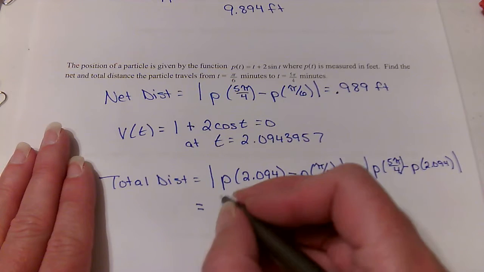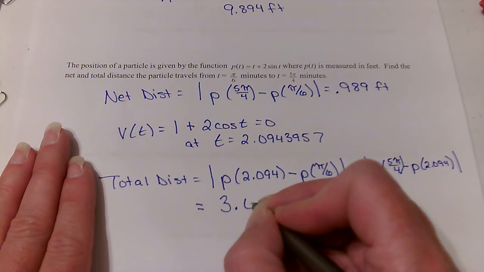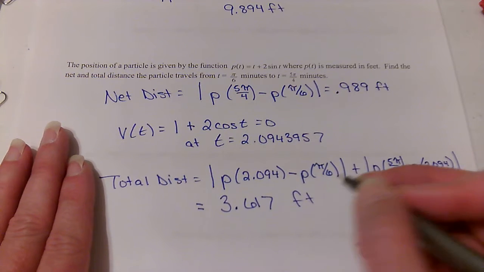And with a little bit of calculator mumbo jumbo and the magic of video, that's what we get.